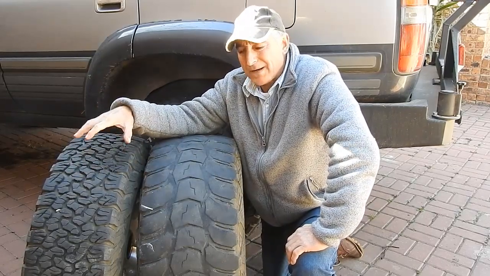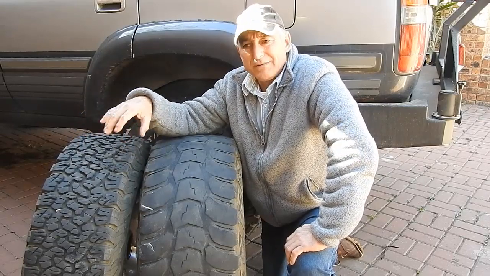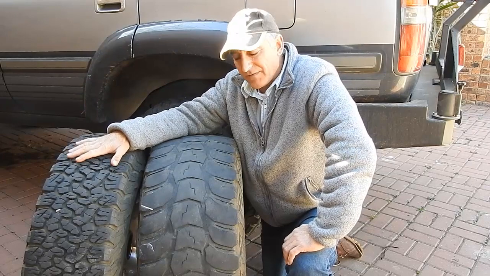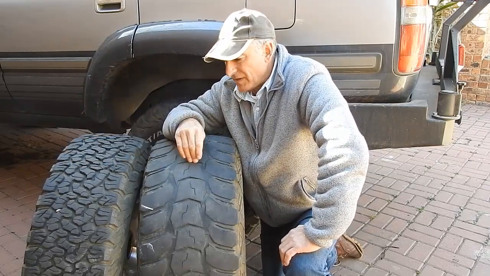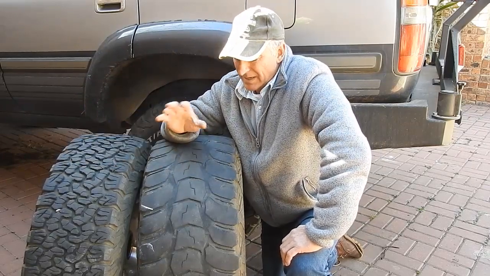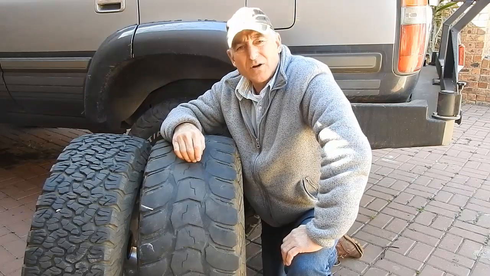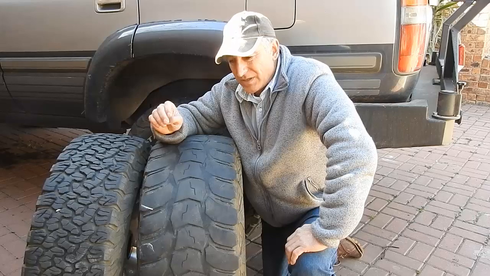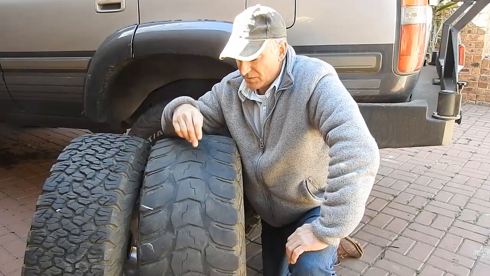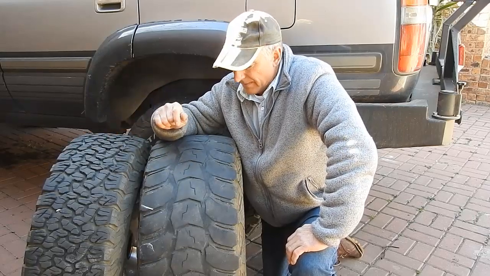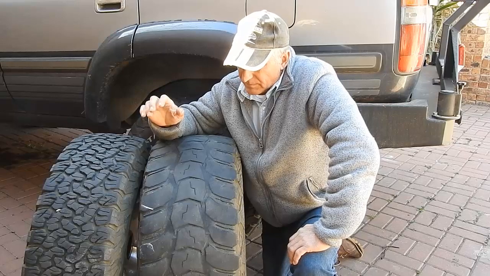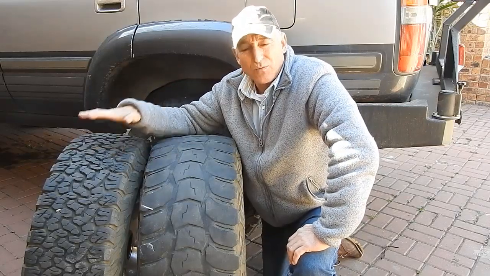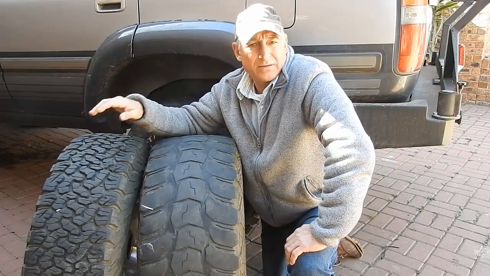I want to talk about the debate between fat and skinny tires. Now, as I said, this is a 265 wide, which is 12.5 inches wide. It equates to about a 50-odd millimeter difference in width, or just over 2 inches. These ones are about 2 inches wider than these. So now let's get to the theory of contact patch when you lower tire pressures.